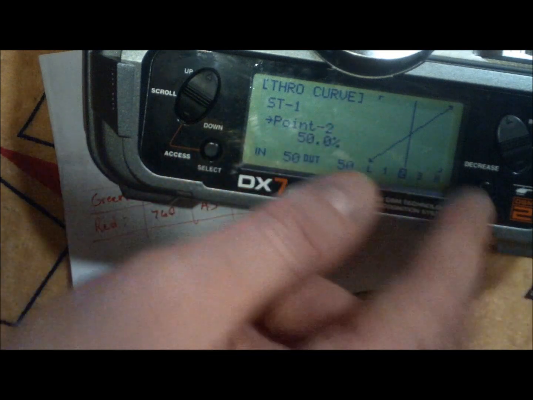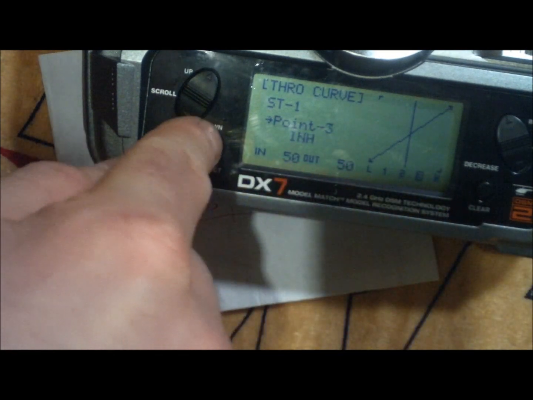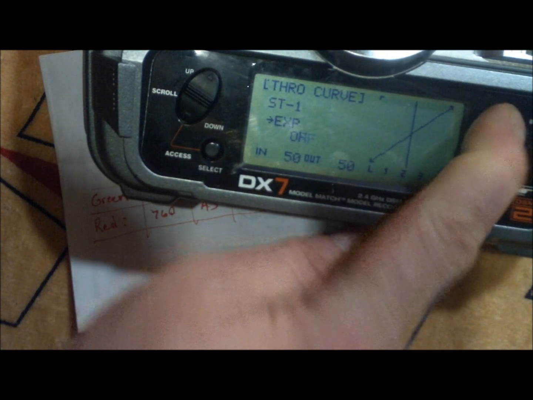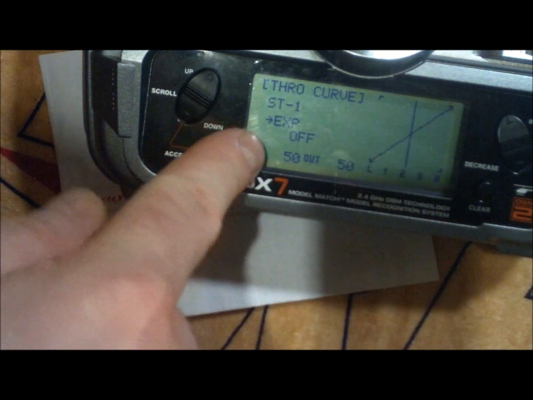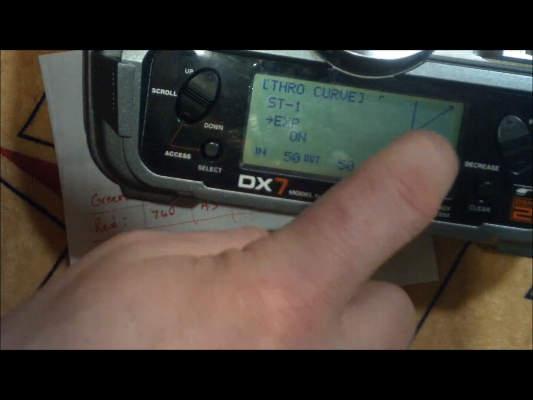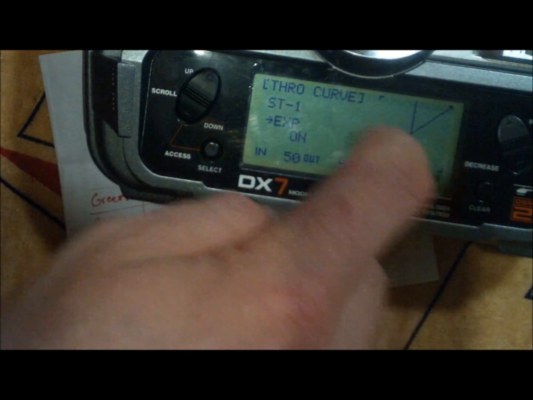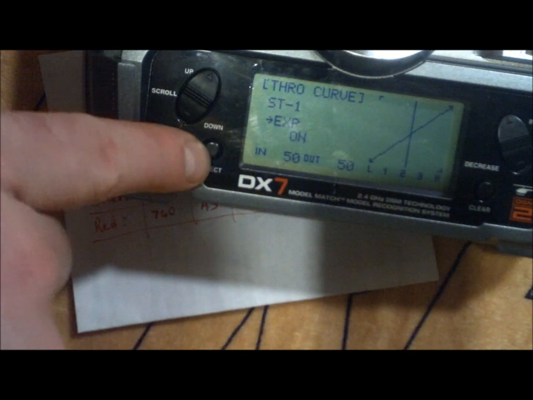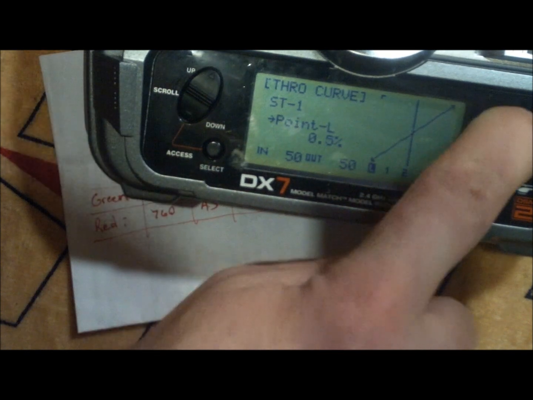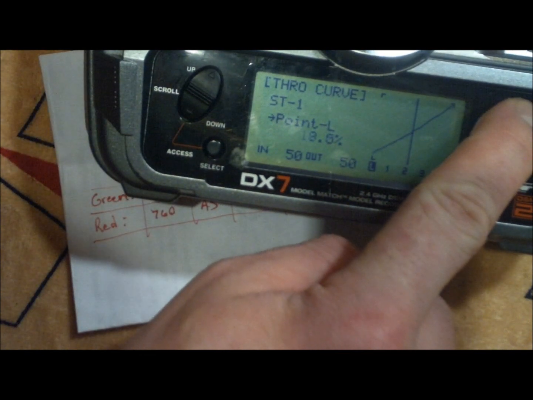Usually for stunt 1, I personally go, you can turn on and off exponential. It will kind of turn it from a line to more of a curve. But here, I usually would do something similar.